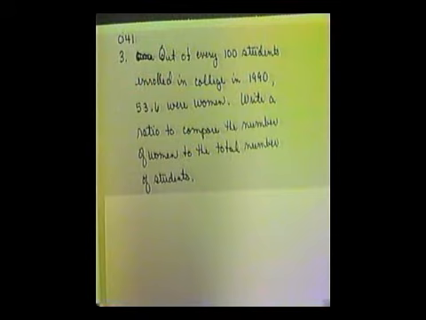We want to write a ratio to compare the number of women to the total number of students. So that means what comes before the 2 is going to go on top. What comes after the 2 goes afterwards. So the number of women is going to have to go on the top.